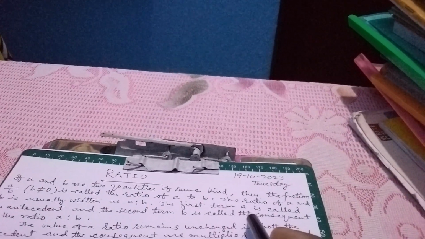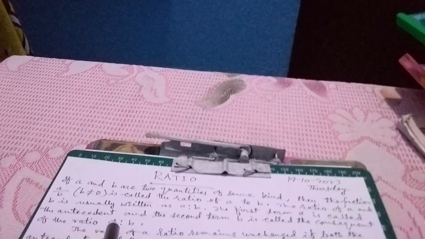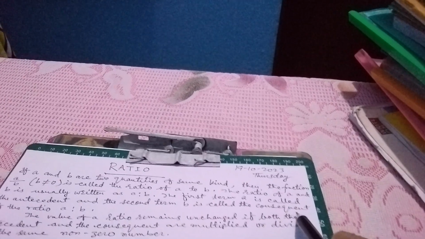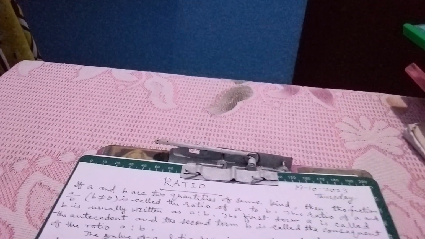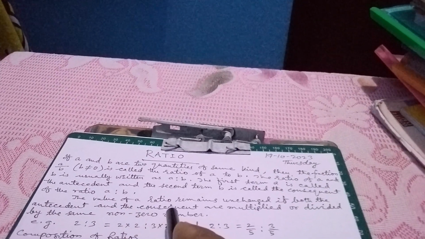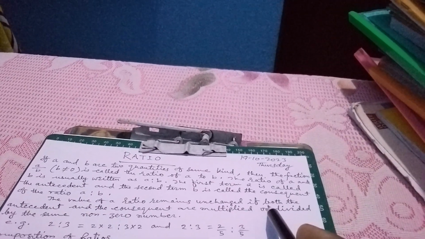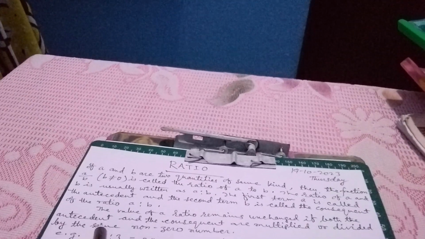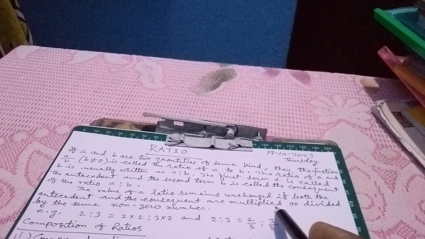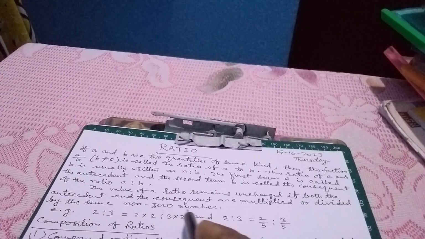The first term A is called the antecedent and the second term B is called the consequent of the ratio A is to B. The value of a ratio remains unchanged if both the antecedent and the consequent are multiplied or divided by the same non-zero number.